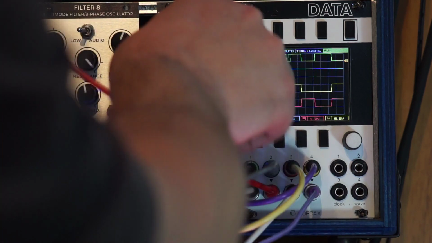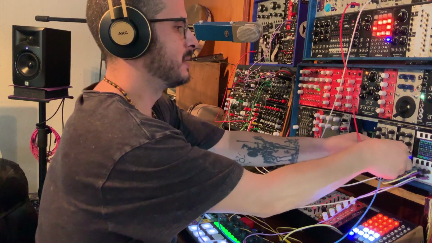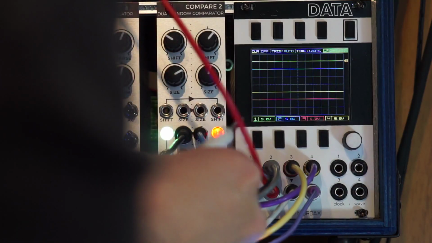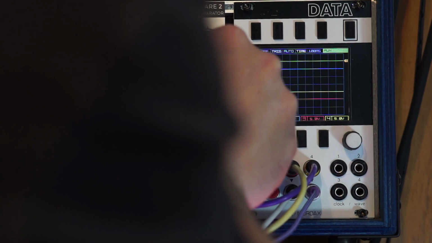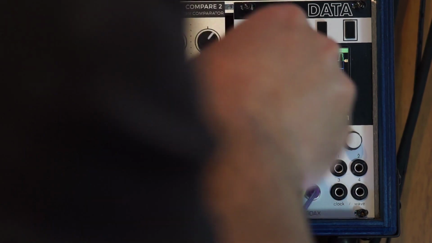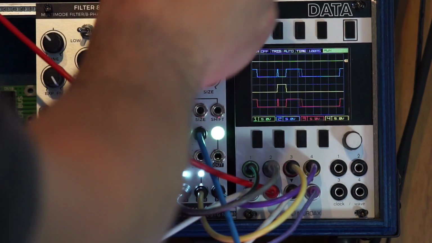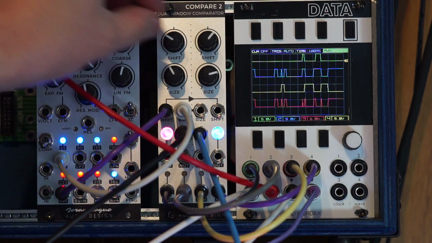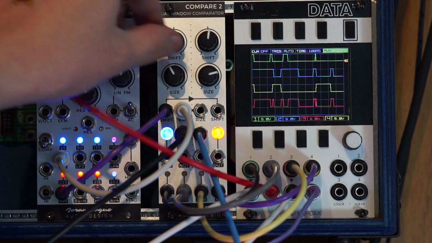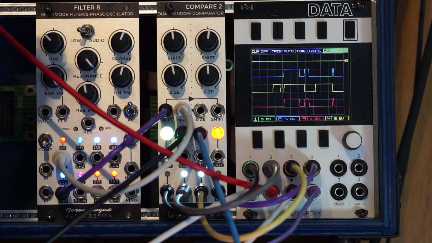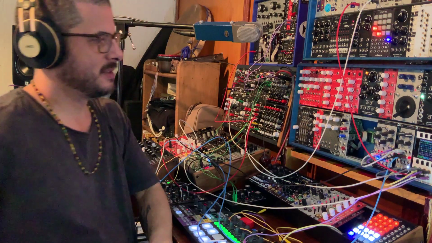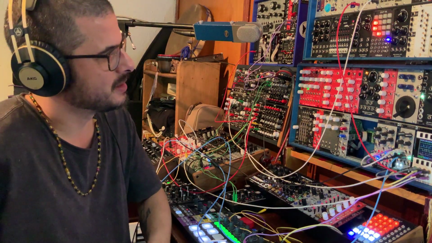Random. I'll use the random sources now as the inputs rather. And we use LFOs for the parameters. So this is like a free drummer now, free jazz drummer. There he goes.